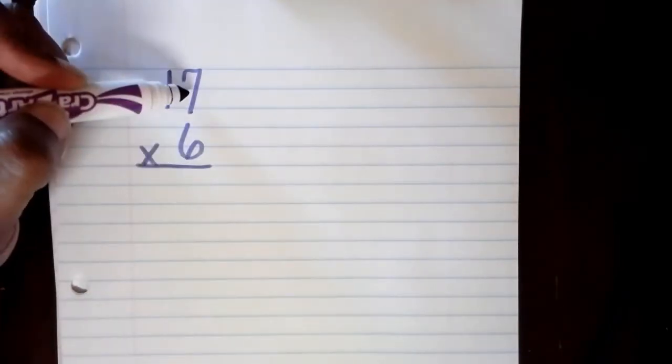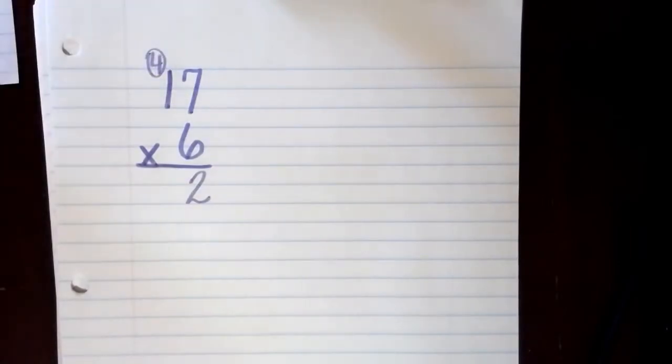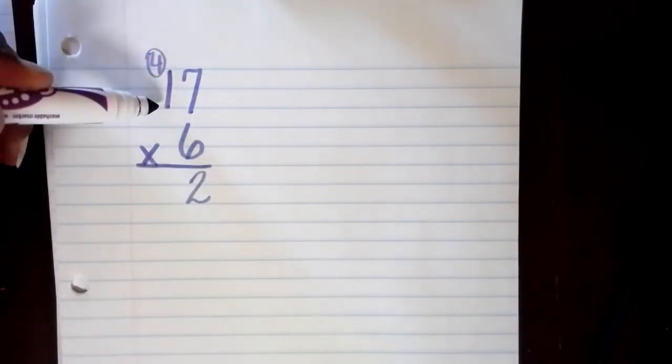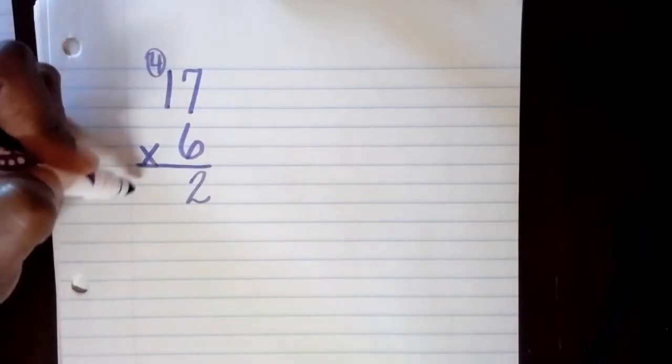When you multiply, you always start in the ones place. We will multiply the 6 times 7. They're both in the ones place. Since 6 times 7 is a 2-digit number, we'll put down the 2 for 42 and we'll carry the 4. Next, we'll multiply the ones place times the tens place. 6 times 1 is 6, plus 4 is 10.